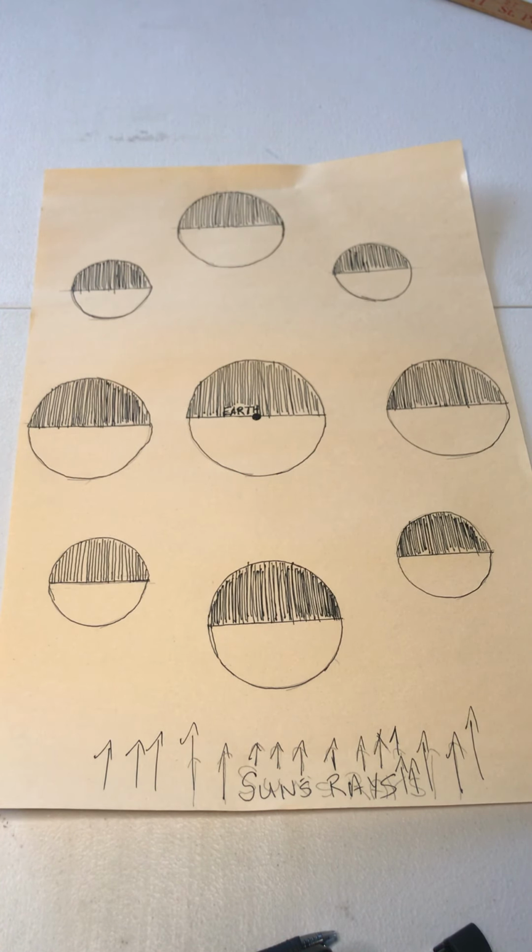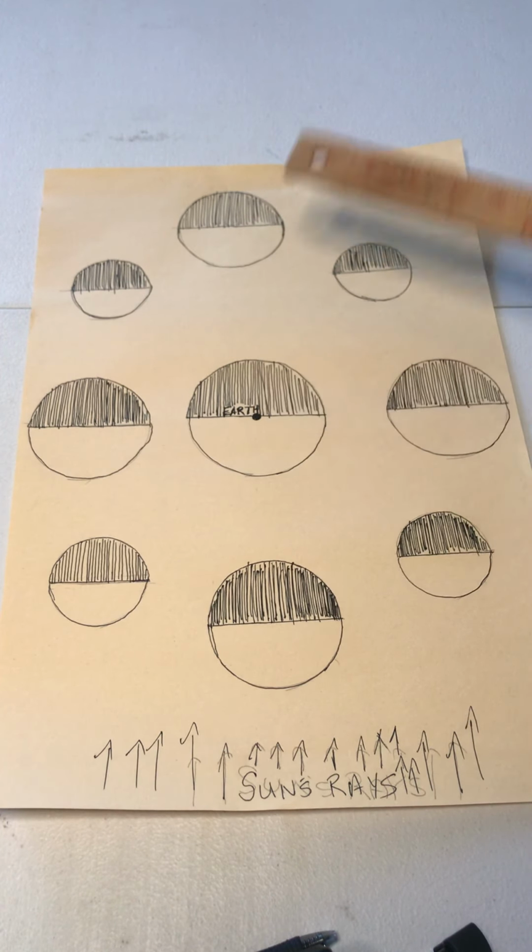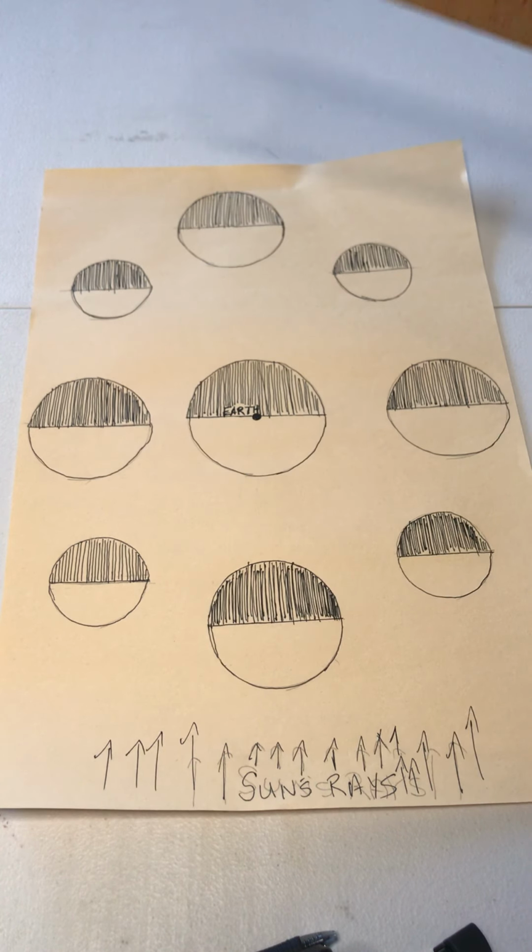But what we want to do right now, once you get all of this shaded in, then you're going to take your ruler or your straight edge, either one works. And what I'm going to do is this right here, that dot is our focal point. That is where we are standing on the Earth, just for this, okay? And what I'm going to do with that is look at the moon from there and draw lines.